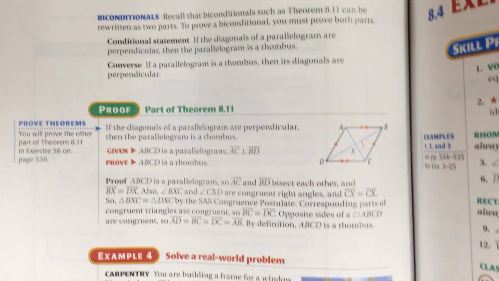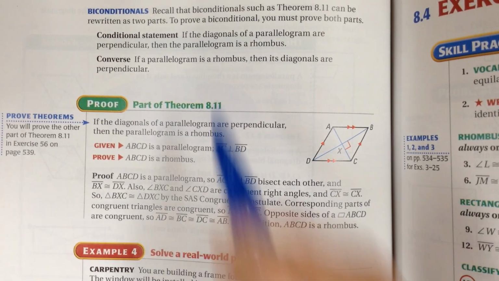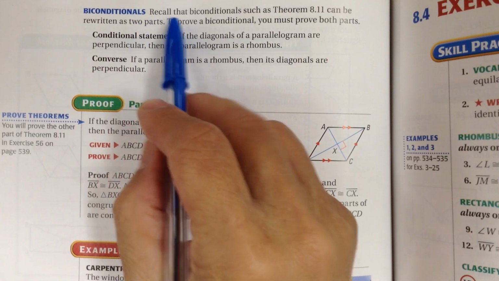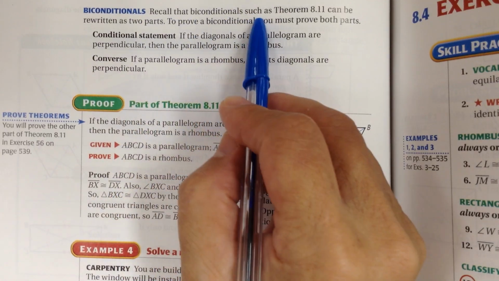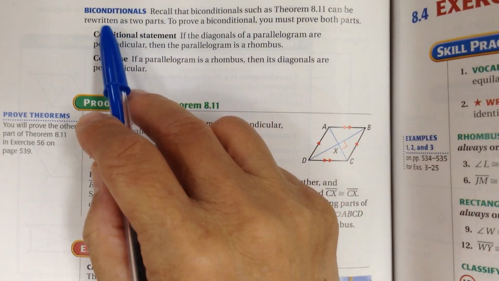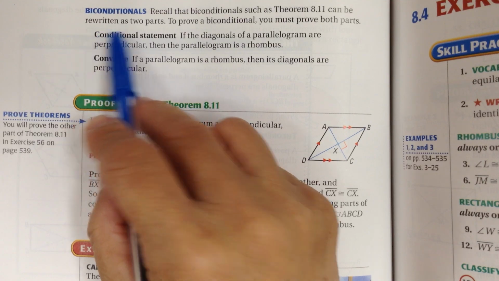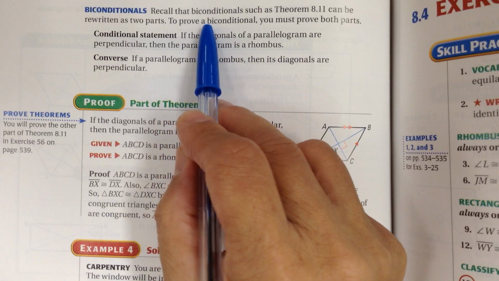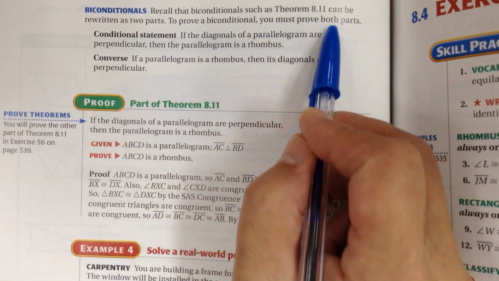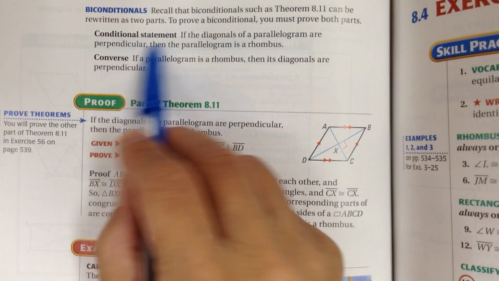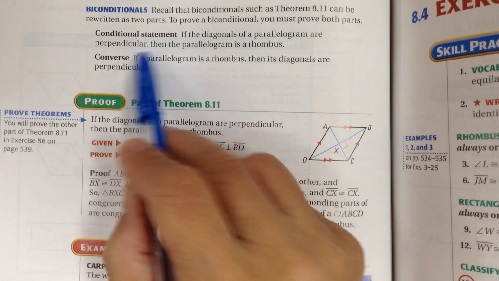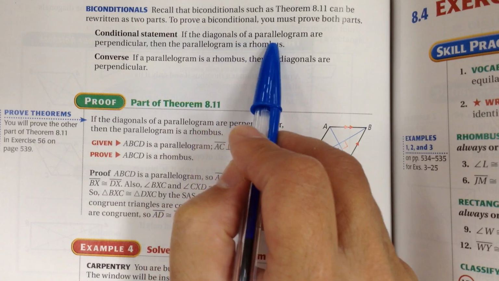Let's go and review a little bit about biconditional. So page 536. Biconditionals. Recall that biconditionals such as theorem 8.11 can be rewritten as two parts. To prove a biconditional, you must prove both parts. So conditional statement. If the diagonals of a parallelogram are perpendicular, then the parallelogram is a rhombus.